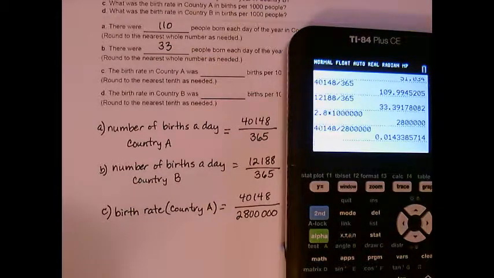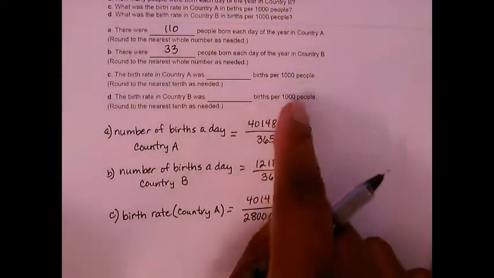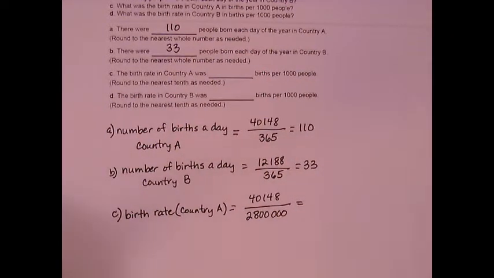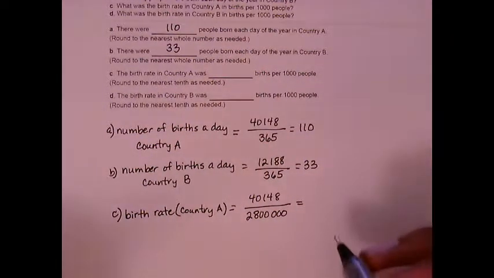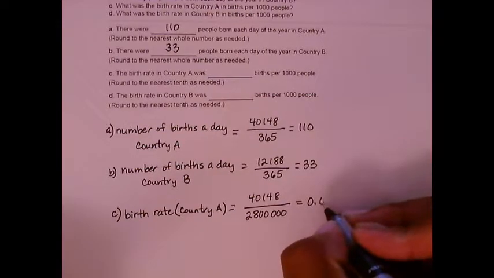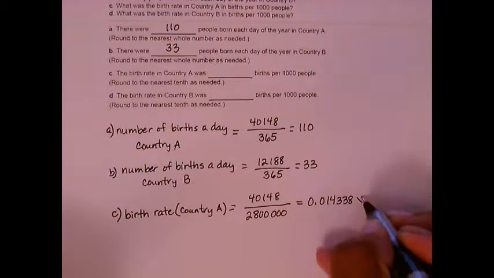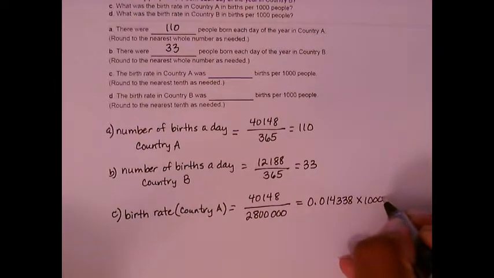But of course we need to multiply because they give us this per 1,000. So I'm going to take that 0.014338 and multiply that by 1,000.